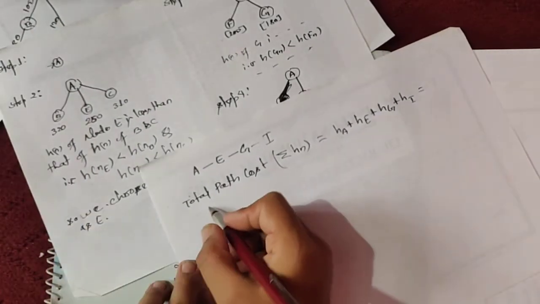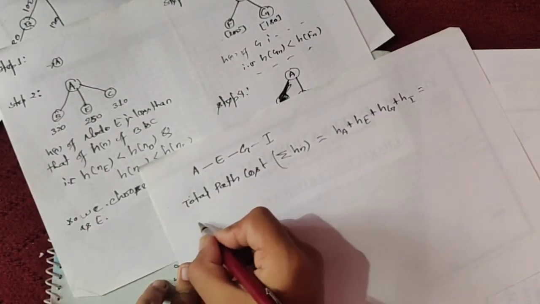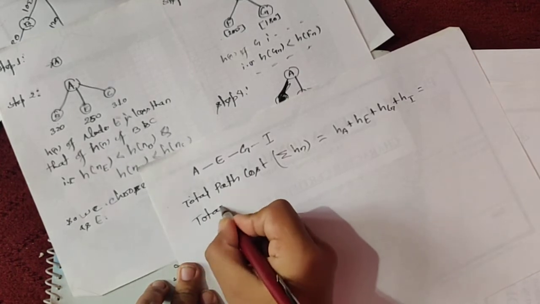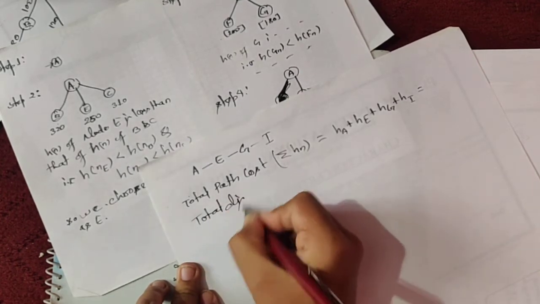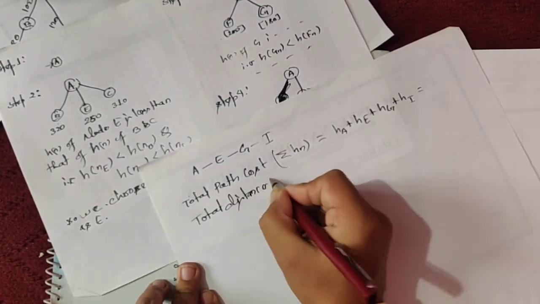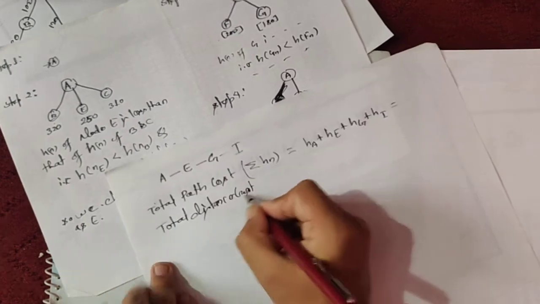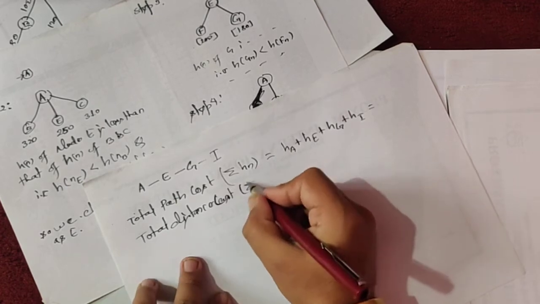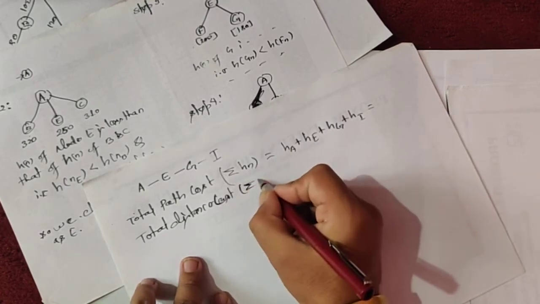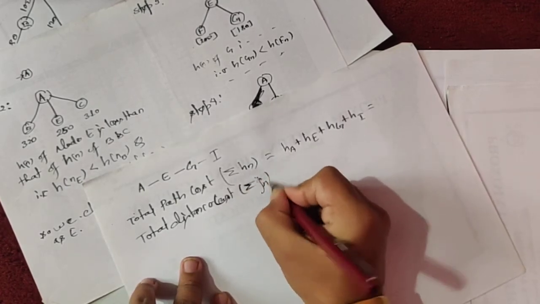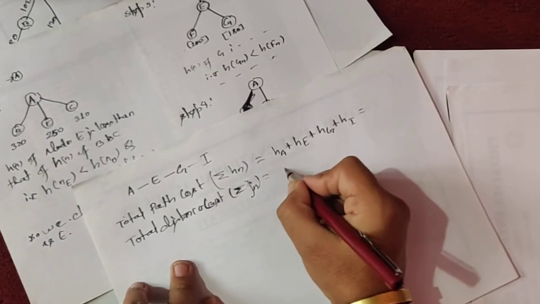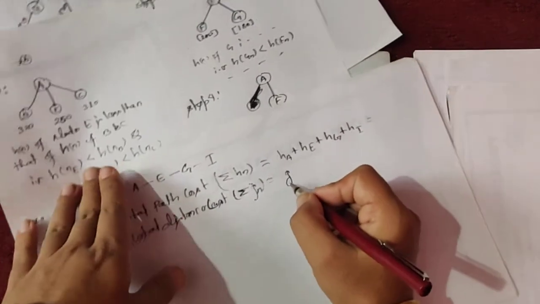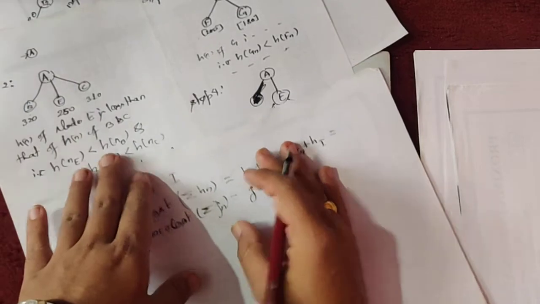Next one is total distance cost. This is the summation of Gn. What is the value of G?